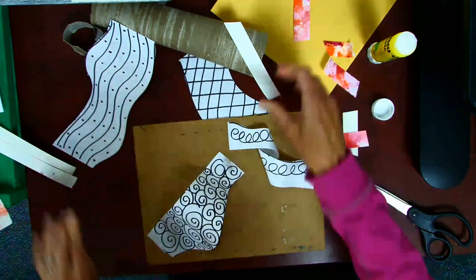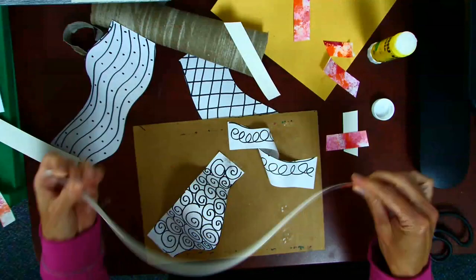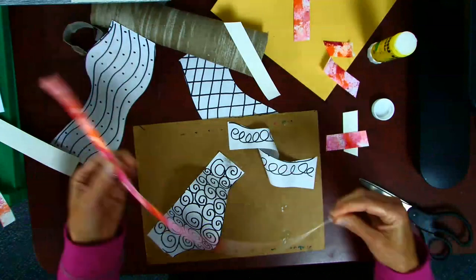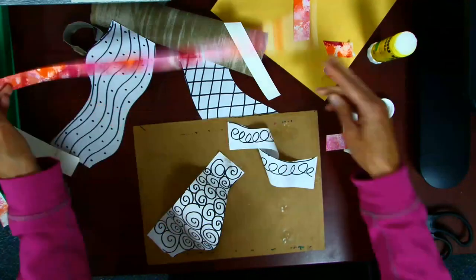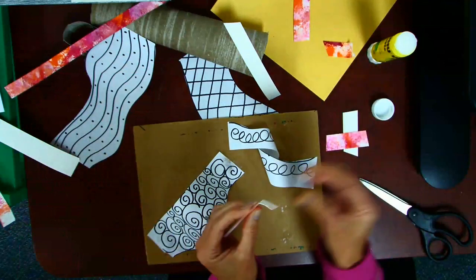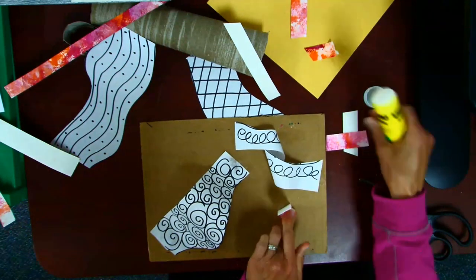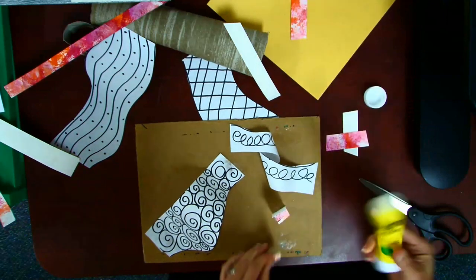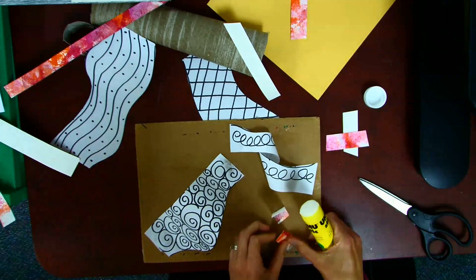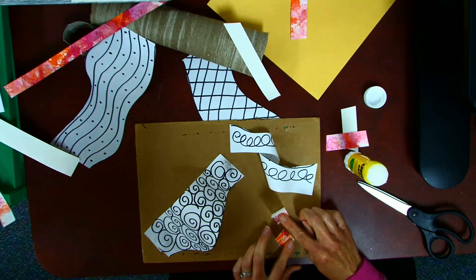Okay, now I cut these strips. I was not having very good luck with this piece because it's pretty stiff. So my big pieces of cardboard just weren't sticking. So I cut them down and all I did was I folded my paper and I'm going to glue them down just like this so they end up sticking up off of the paper. Just like that. And I'm going to hold those down. 1, 2, 3, 4, 5, 6, 7, 8, 9, 10.